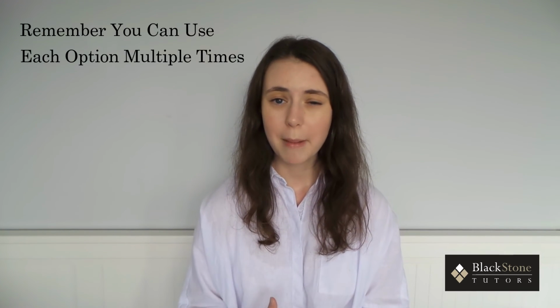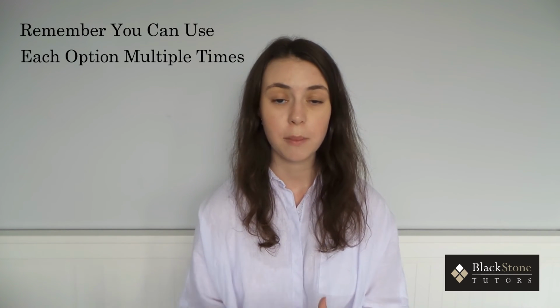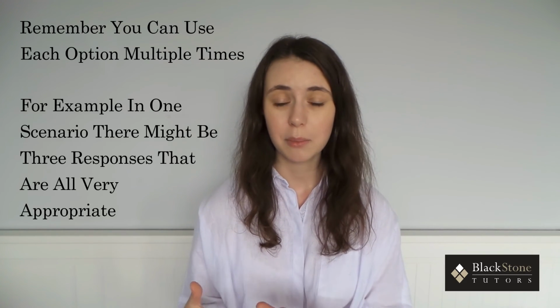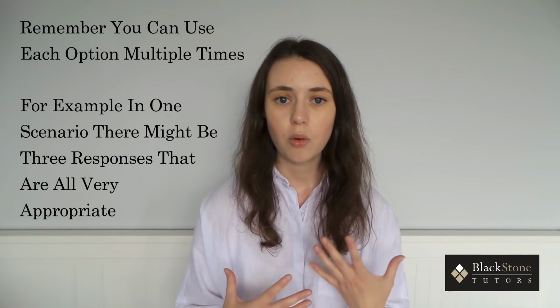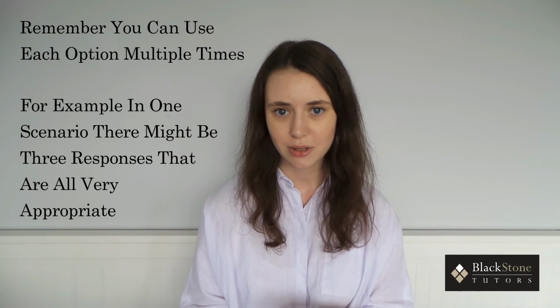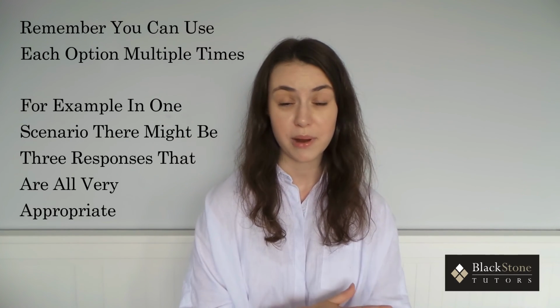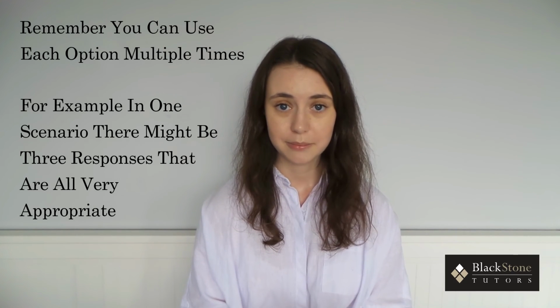In order to avoid the common pitfalls, remember that you can use an option multiple times for each given scenario. So for example, in one scenario, there can be three responses that are all a very appropriate thing to do. So don't expect there to be a perfect balance of appropriate versus inappropriate actions for each scenario.